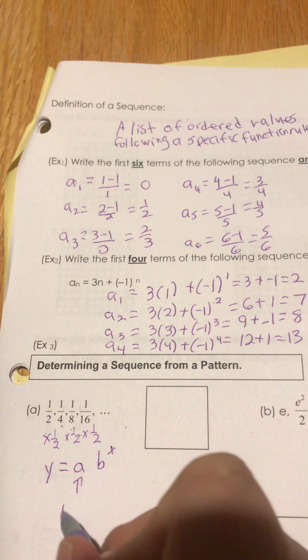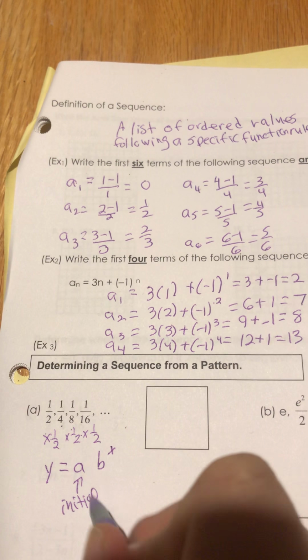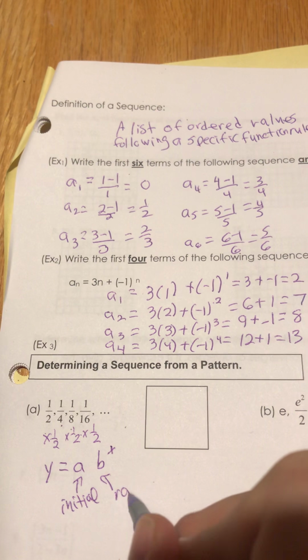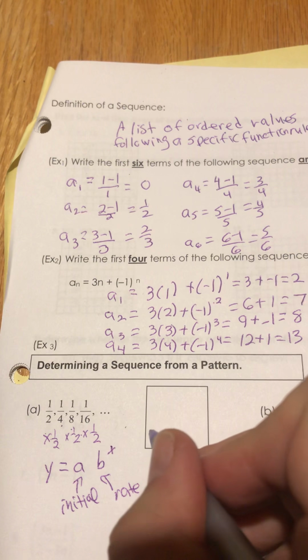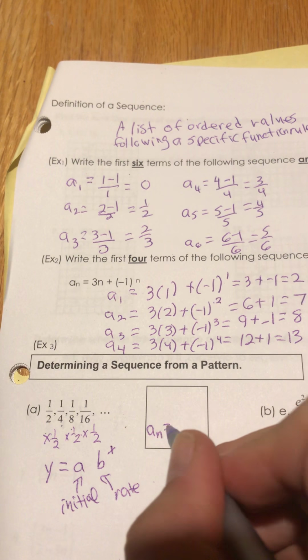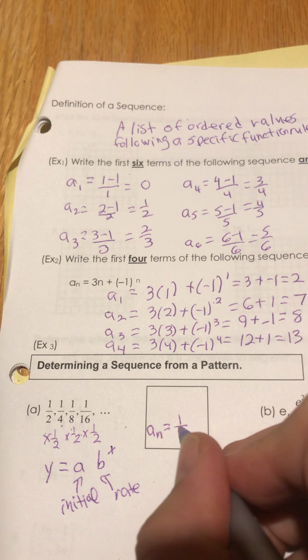So again, this is your initial, and this is your rate of growth or decay. So the way we write a function rule is A of N equals our first initial value, which is 1/2.